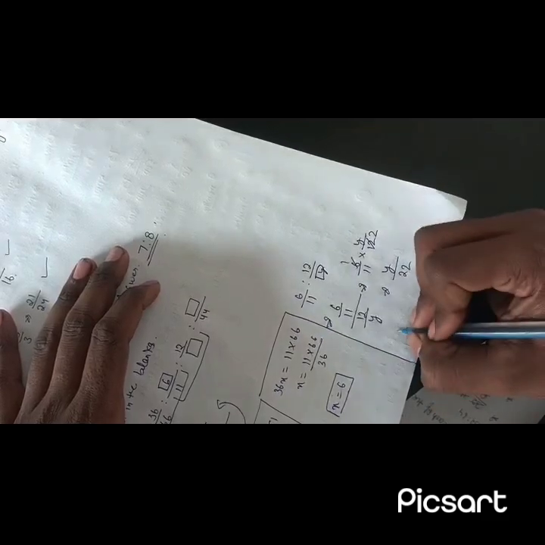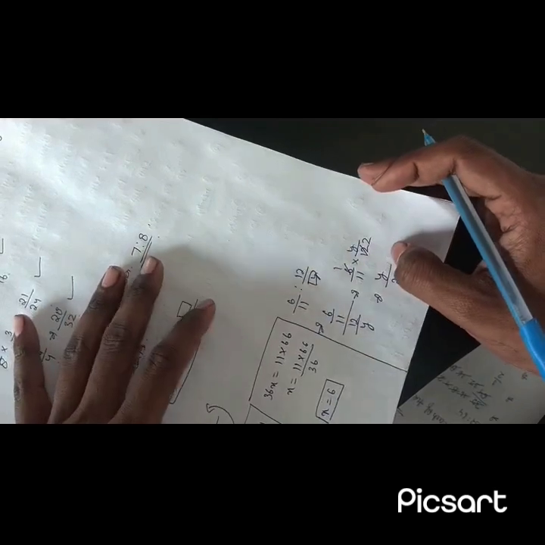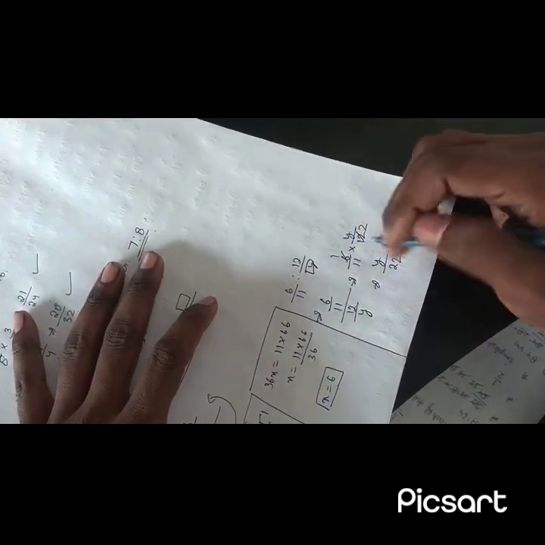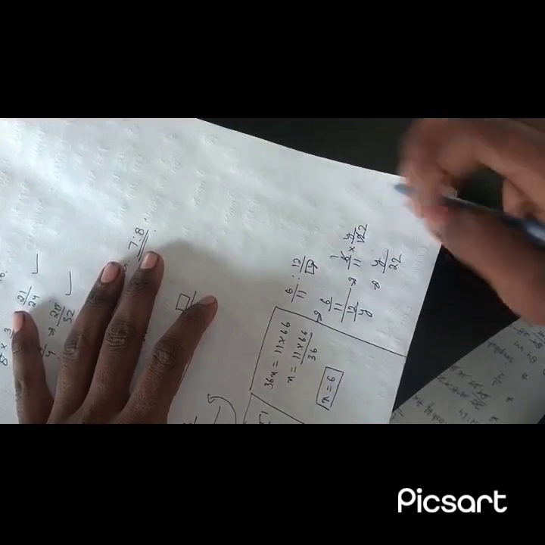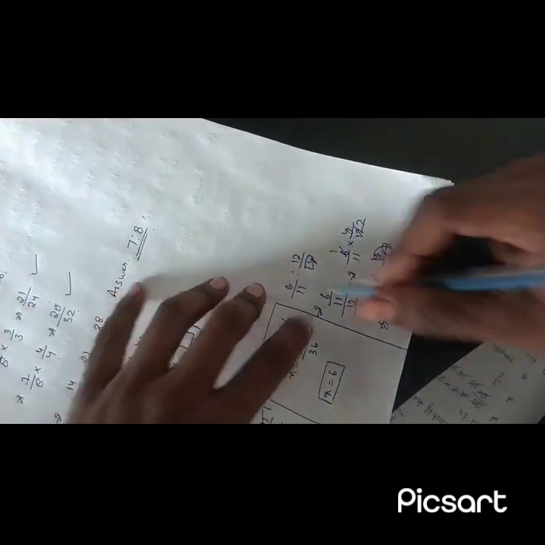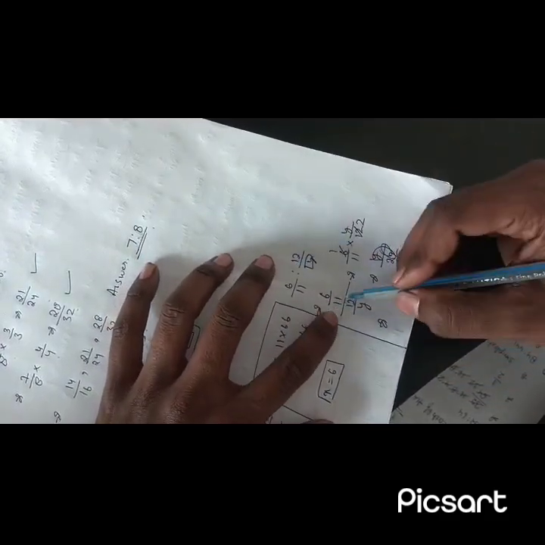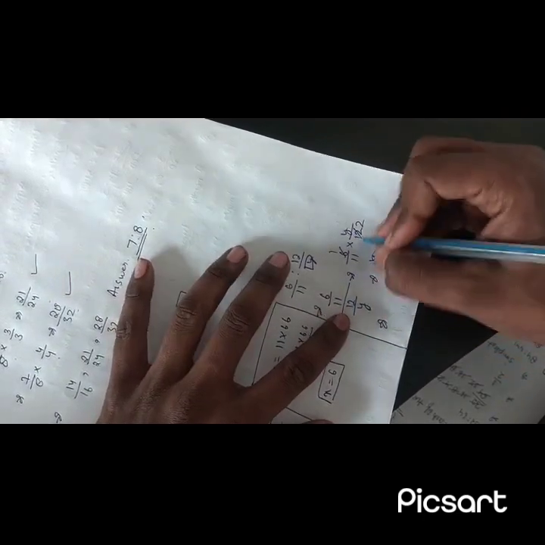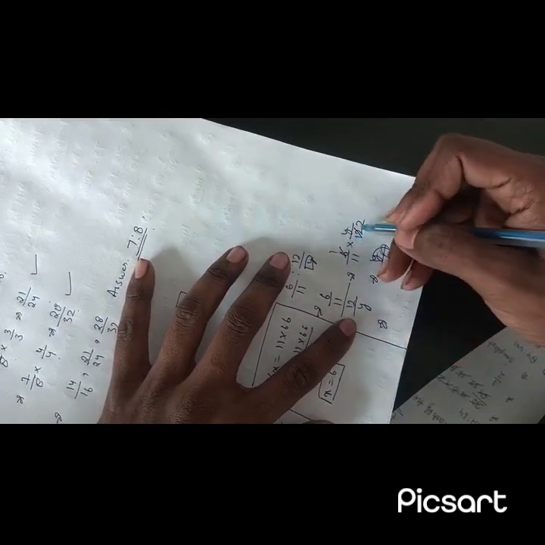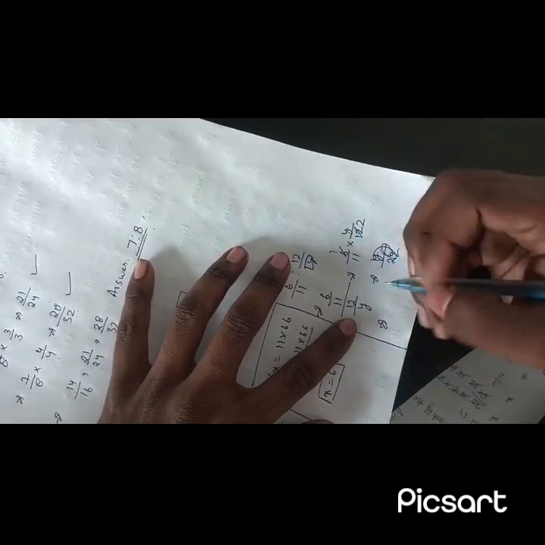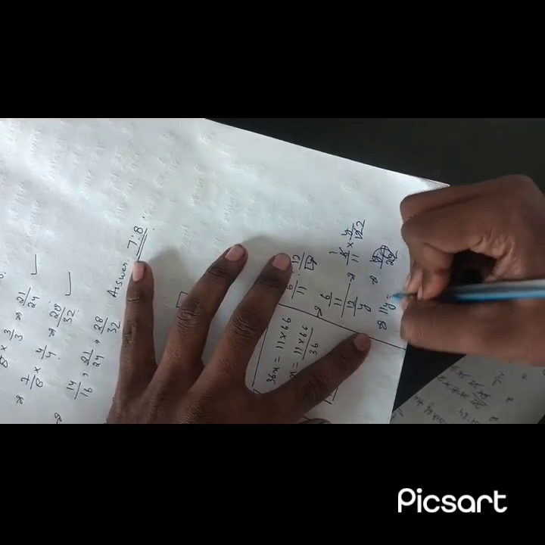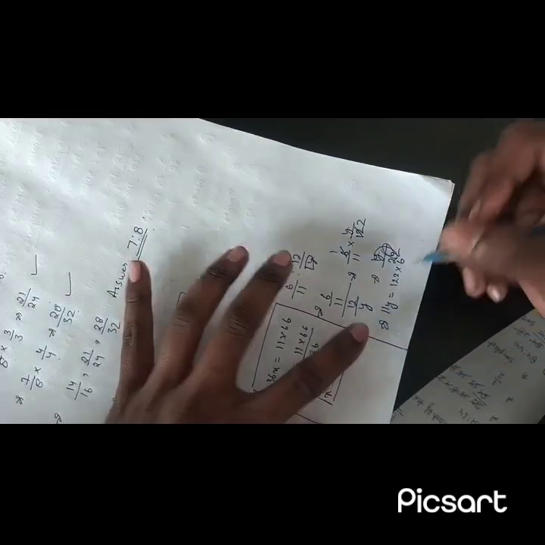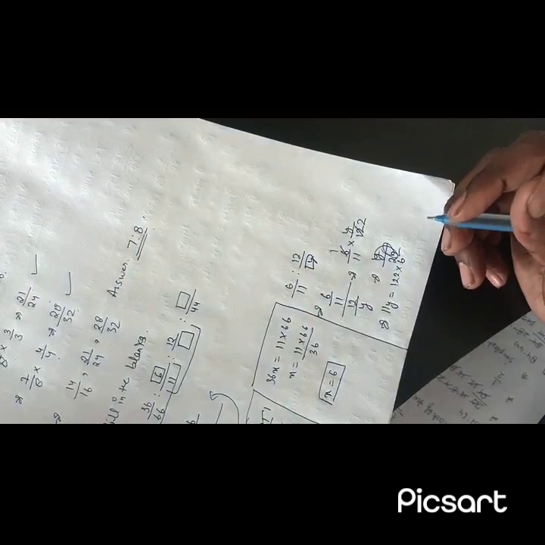If we solve it like this, 11y is equal to 122 into 6.